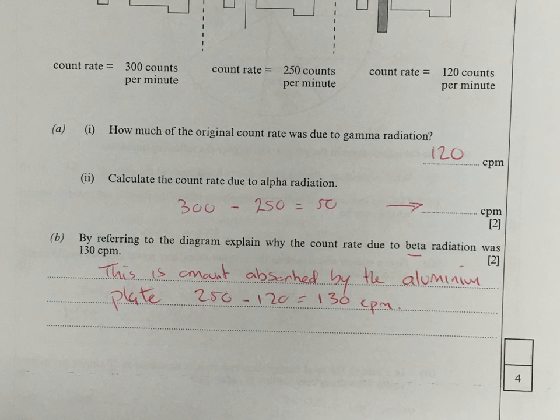By referring to the diagram, explain why the count rate due to beta radiation was 130 counts per minute. Well, kind of like I just said, so if we know that 250 is beta and gamma, and 120 is just gamma, I'm going to take gamma away from the beta and gamma, and that's going to give me 130. It's very similar to when you've got the number of protons, it gives you a number, and then the number of neutrons and protons, which is a mass number. To find the number of neutrons, you take the small one away from the big one. It's that sort of thing.